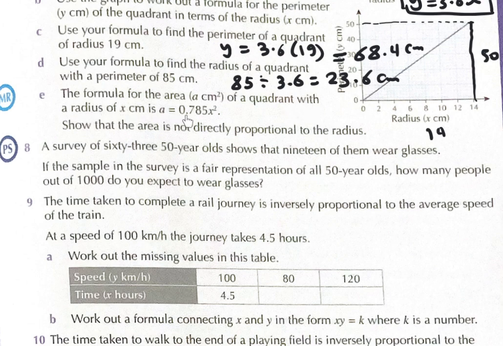The formula for the area of a quadrant with a radius of x centimeter is A equals 0.785 x squared. Show that the area is not directly proportional to the radius. Why not directly proportional? Because it's not a straight line. Area is directly proportional if we have a constant times the radius. Do we have that? No. Area equals a number, but times x squared, not times x. So A is directly proportional to x squared, the square of the radius, not the radius.